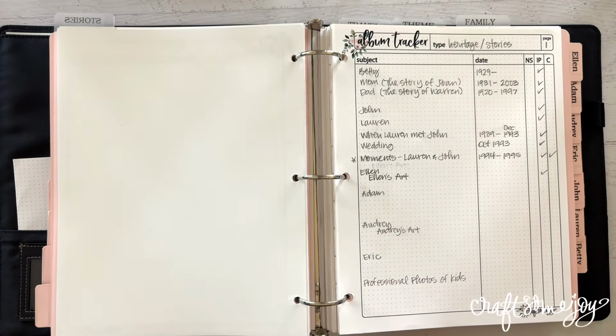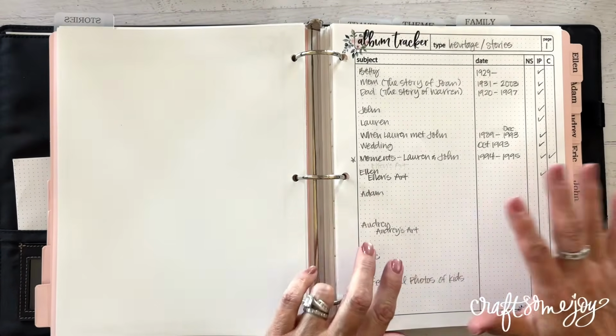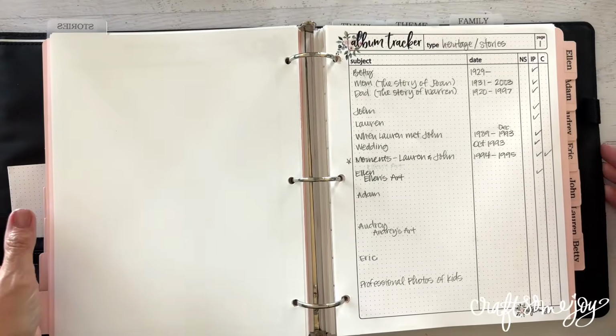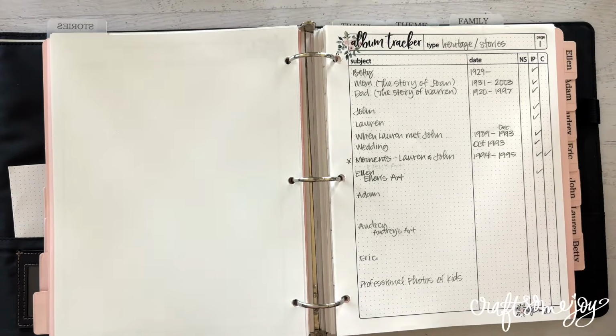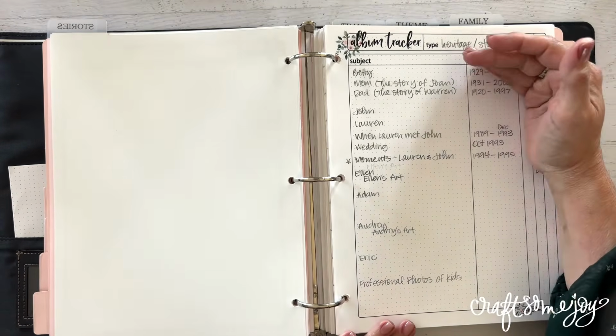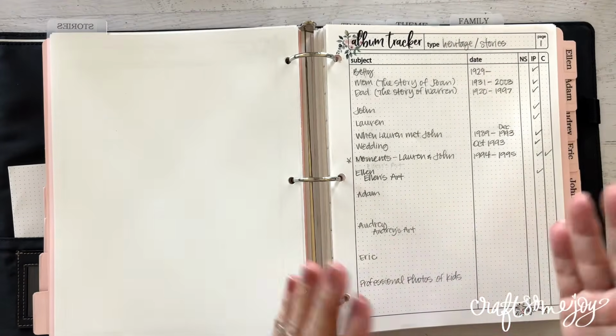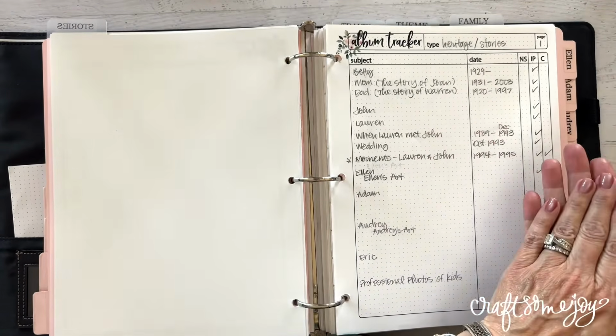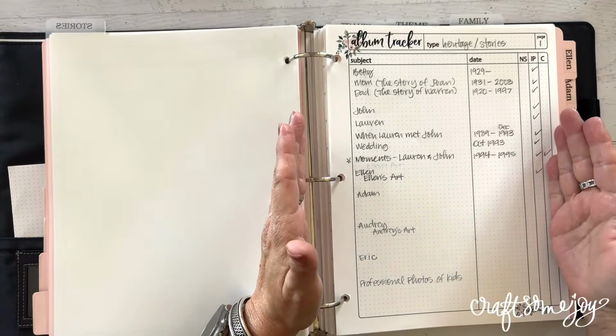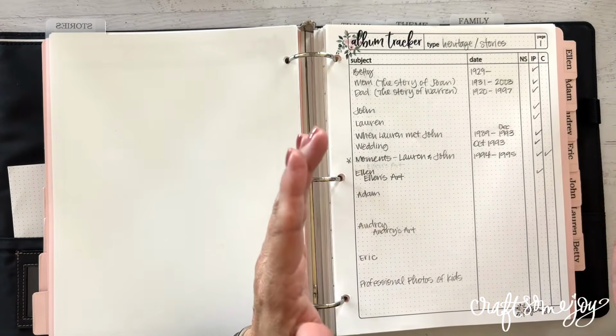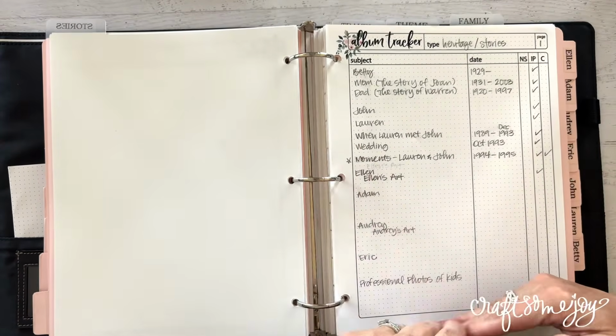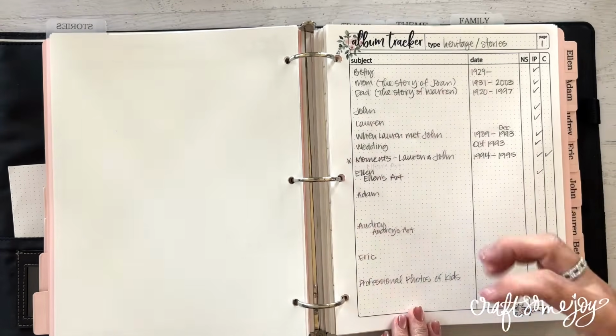Okay. All right, let's take a look at how the magic happens. So as Pam saw, one of the first things I like to do in front of each of the 3 sections is have an overview of what are all the albums that I want to create for that section.